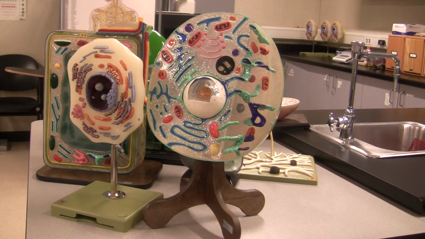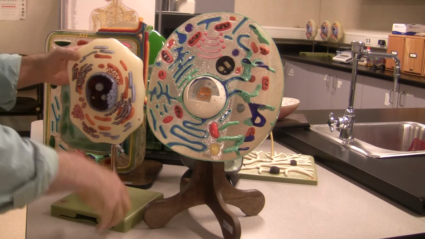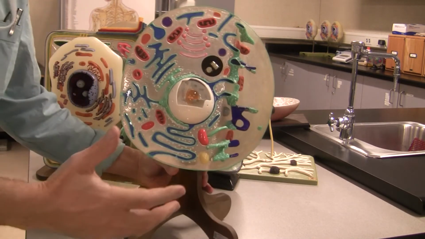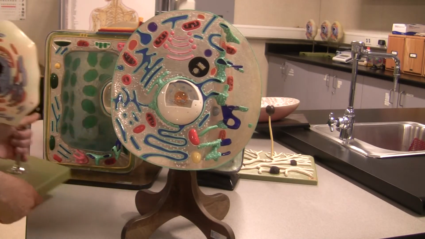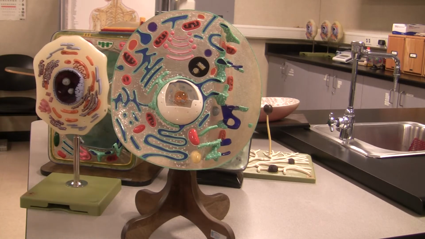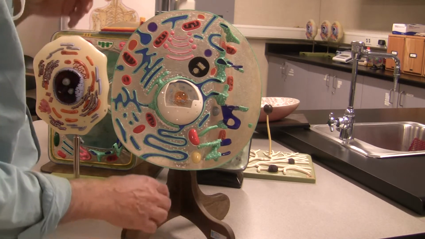Okay, guys, I'm going to go over the parts of a cell that you should be familiar with. Right here, as I said, I do not have a cameraman, but please forgive me. I wish I had one, but because of the pandemic, I think you can see this very well.